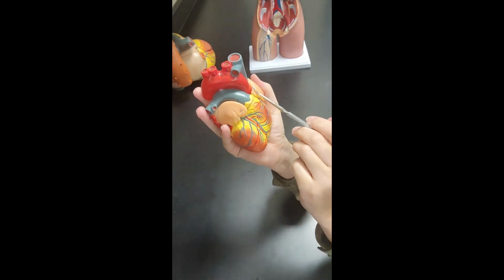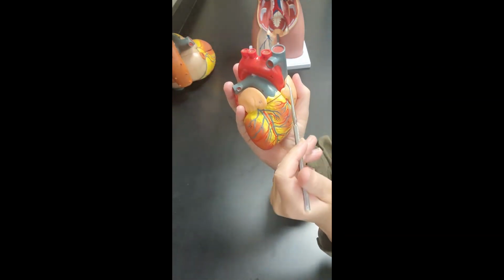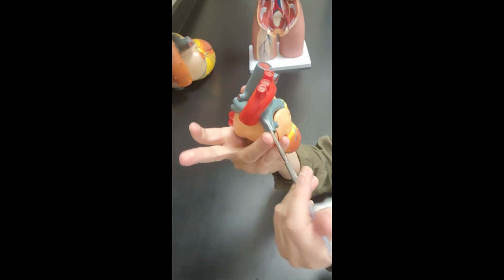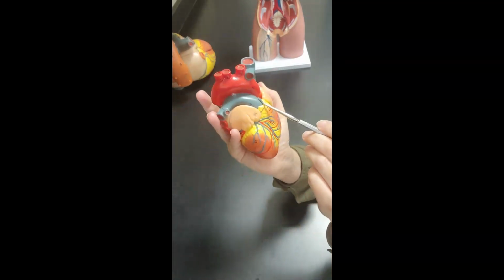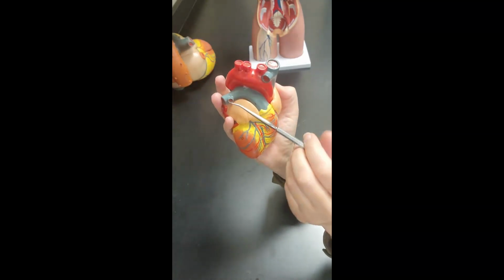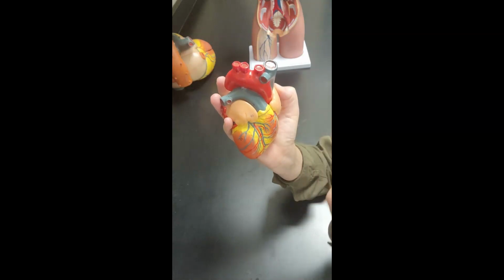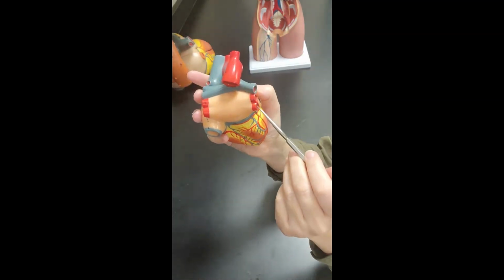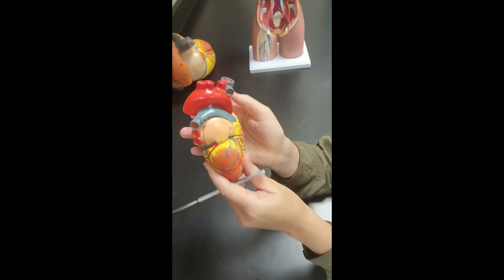The aorta starts by moving upward. This is the ascending aorta through the aortic arch, coming down the descending aorta in the back. The pulmonary trunk is going to branch off into left and right pulmonary arteries that go to the lungs, and then we've got our pulmonary veins bringing that oxygenated blood back.